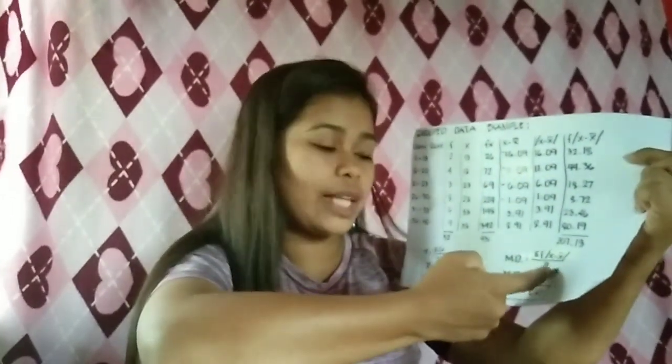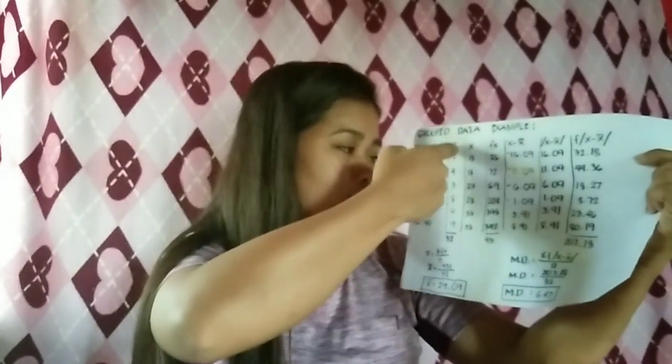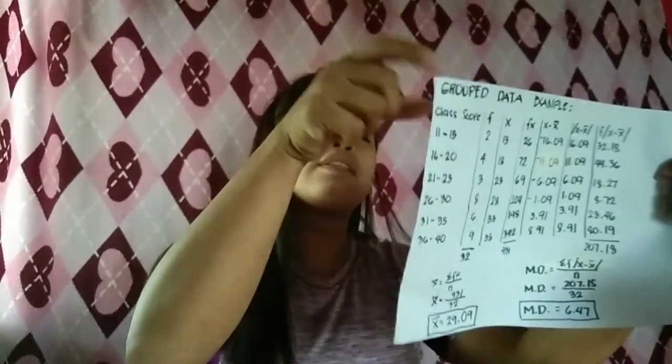M.D. is equal to 207.18, which we got from our total earlier, divided by 32. The 32 is our n, the sum of f that we added earlier. 207.18 divided by 32 is equal to 6.47. Our mean deviation is equal to 6.47. That's all for the group data example of mean deviation.